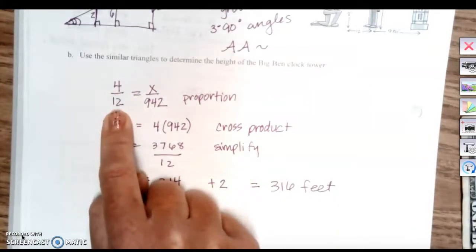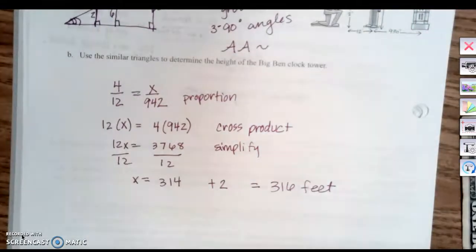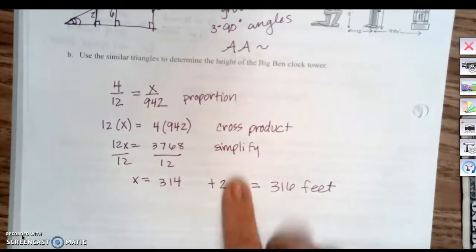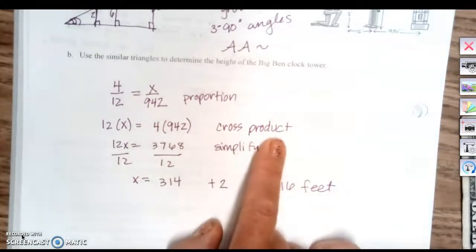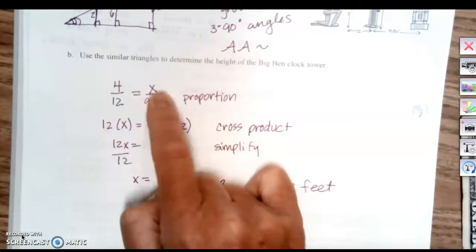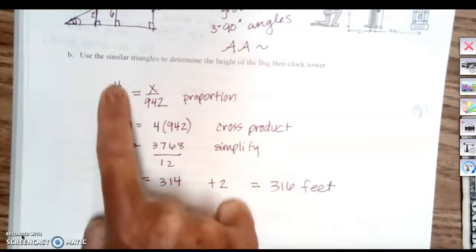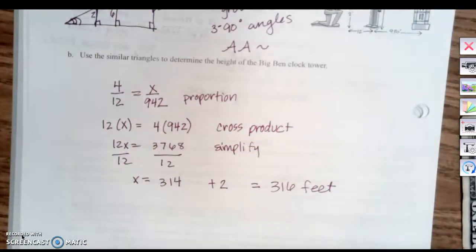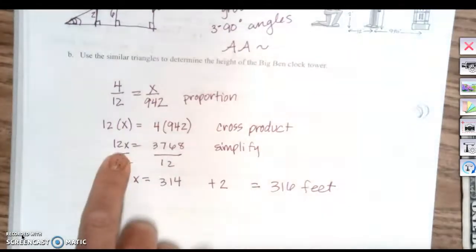Okay? So we're going to take our proportion where we set it up. We're going to do what's called the cross product, which means we're going to multiply diagonally. So I did 12 times x and 4 times 942. Then I took my calculator and simplified. So 12 times x is 12x.